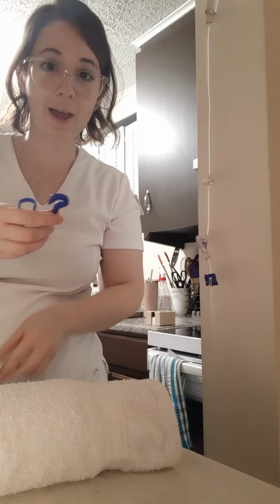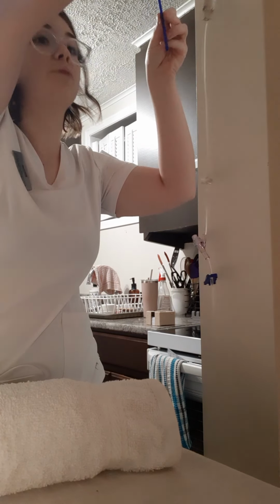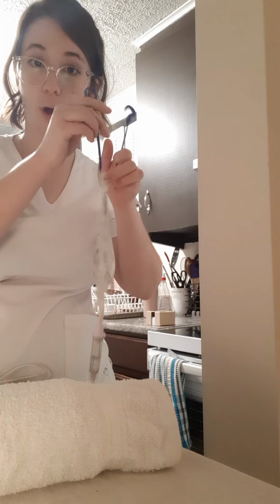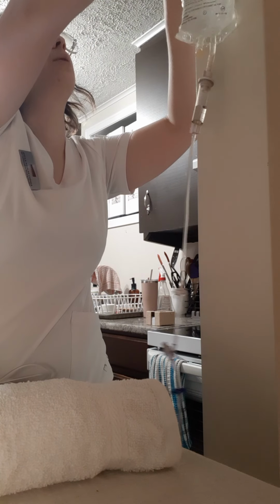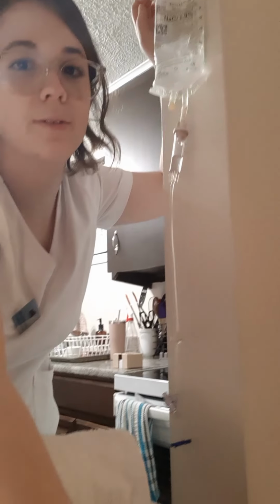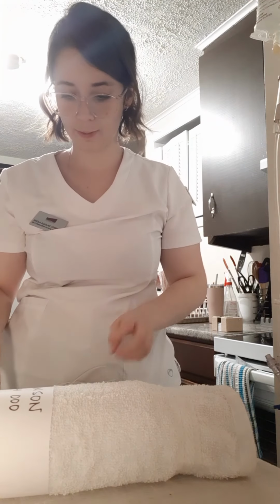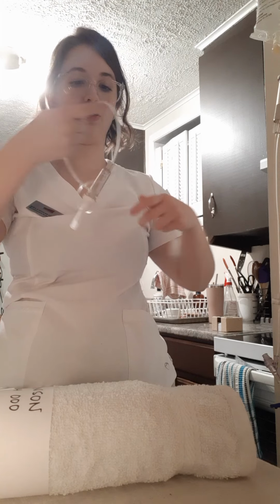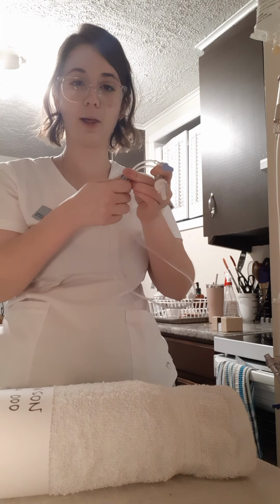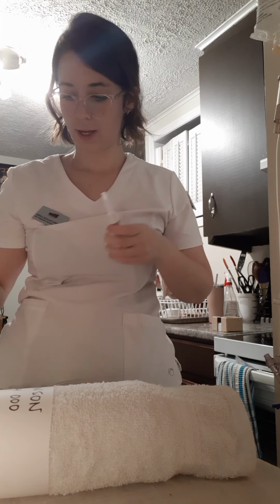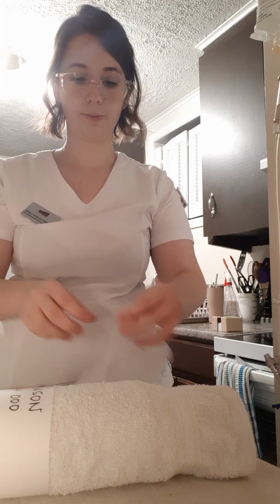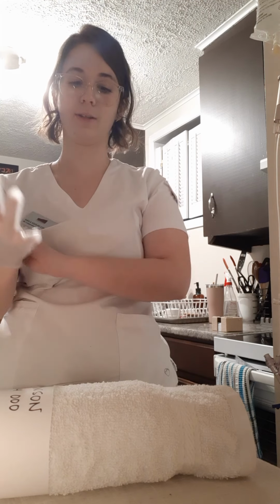So I'm going to open my supplies and make sure I put this on before, because we're working with gravity, my primary line has got to be lower than my secondary line. So I'm just going to put that there as such. And I'm going to make sure that this is clamped and closed. Perfect. And now this is a sterile technique, so before I do anything else, I'm going to put my gloves on.